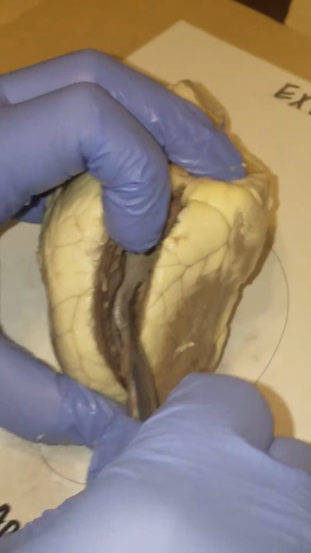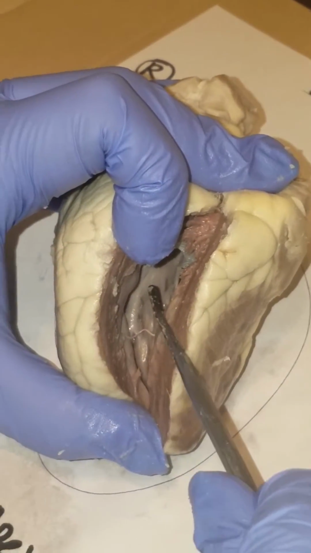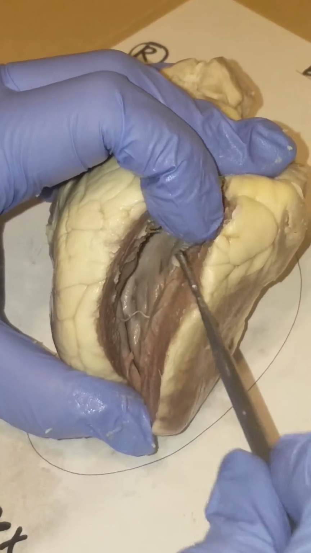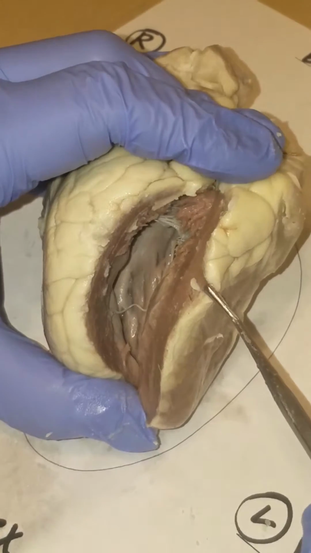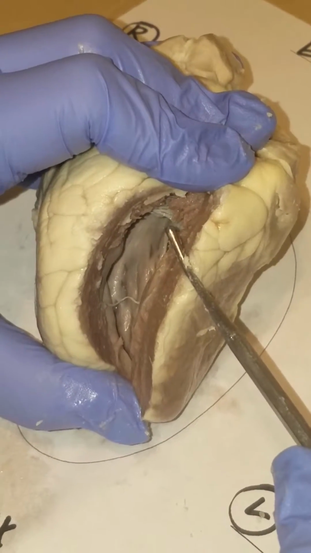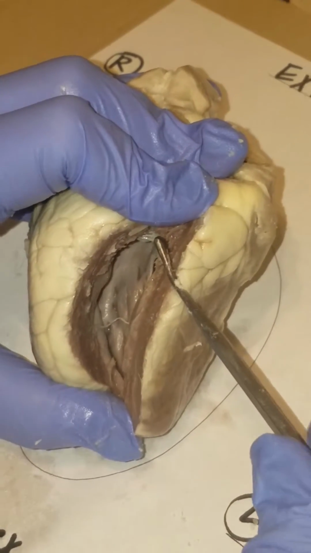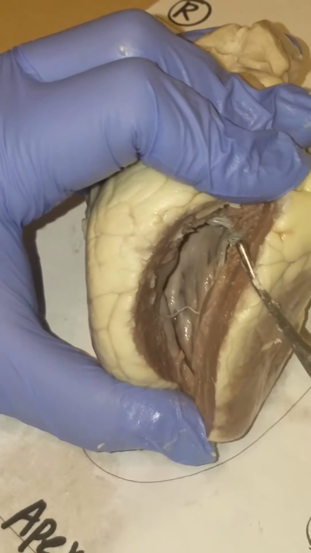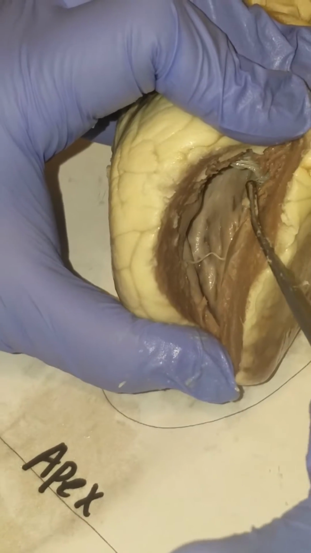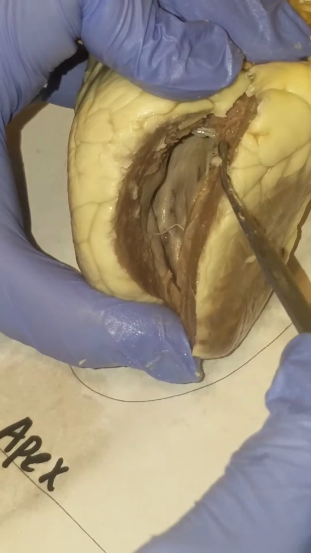There are several valves that go from the atrium to the ventricles, from right to left and left to right. There's a bicuspid or mitral valve, which goes from the left atrium to the left ventricle. Tricuspid valve, which goes from the right atrium to the right ventricle. Then there is the pulmonary semilunar valve, which goes to the left ventricle. And the aortic semilunar valve, which moves up to the aorta.